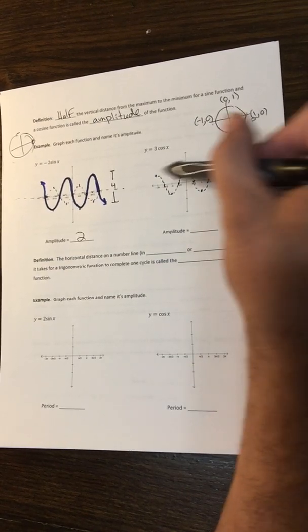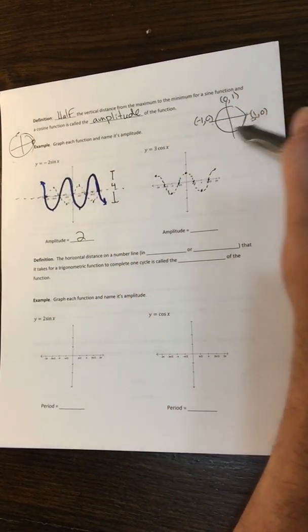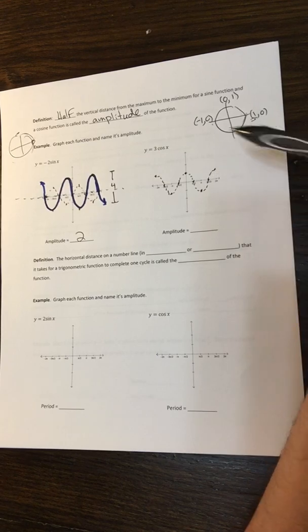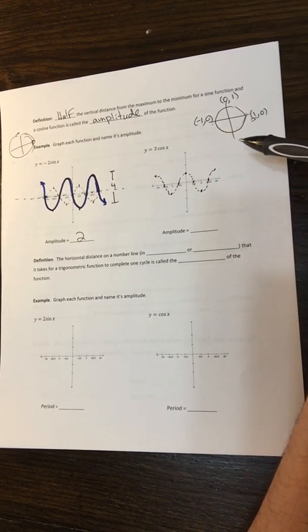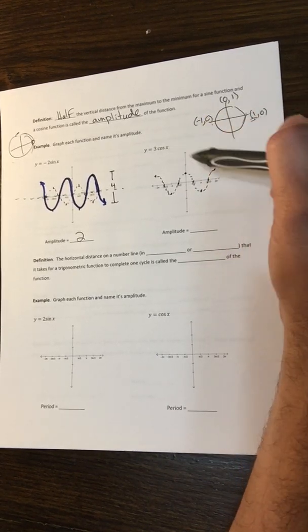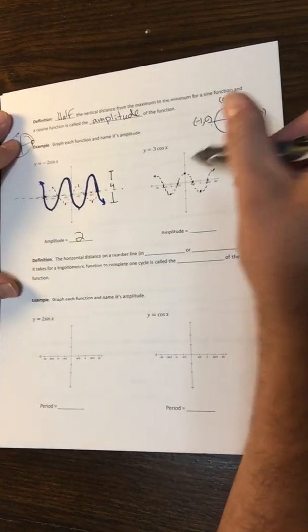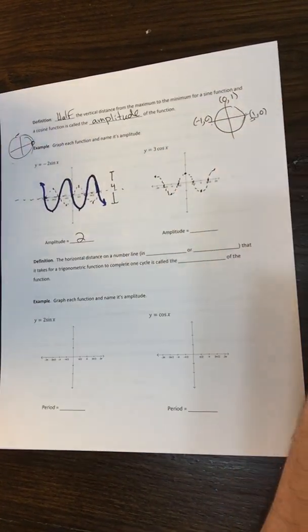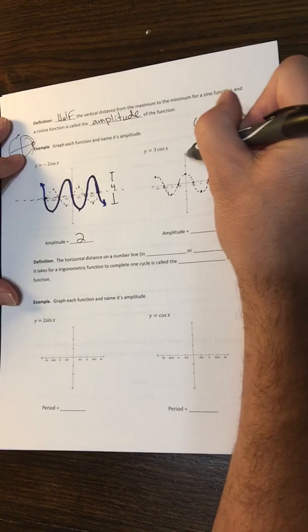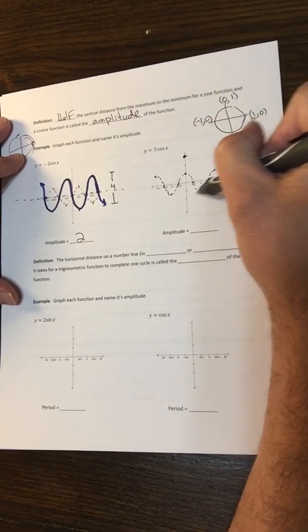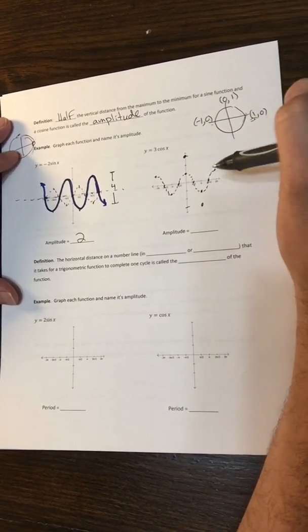I think for a while, until you get a real good feel for these, you should use the unit circle and put your important 5 points and sketch as a starting place. Okay, 3 times the cosine of x. This one's not negative. The zeros times 3 is just going to be 0. 1 times 3 is going to be up here at 3. Negative 1 times 3 is going to be down here at negative 3.